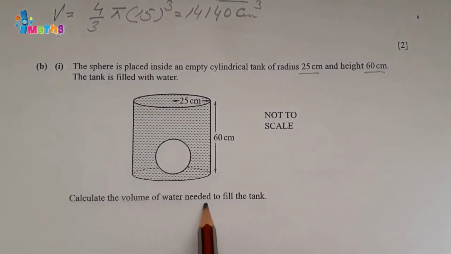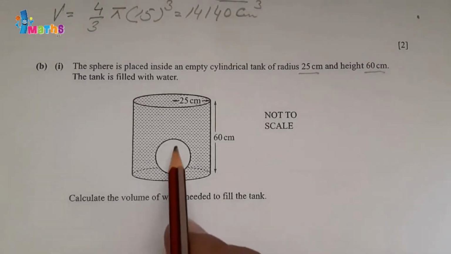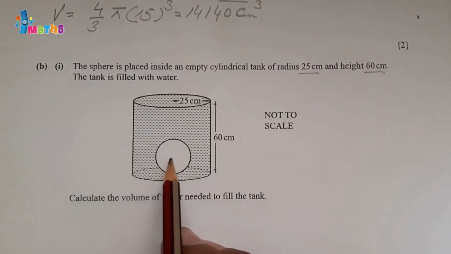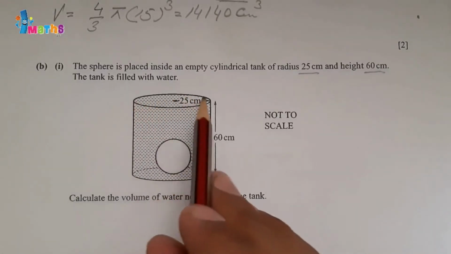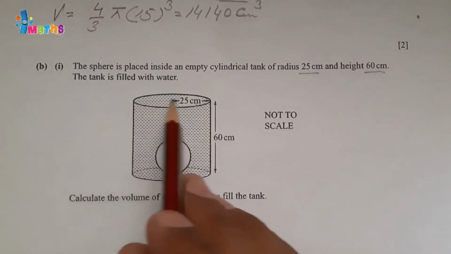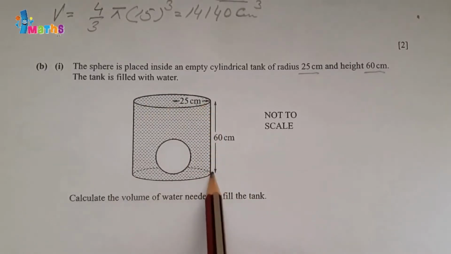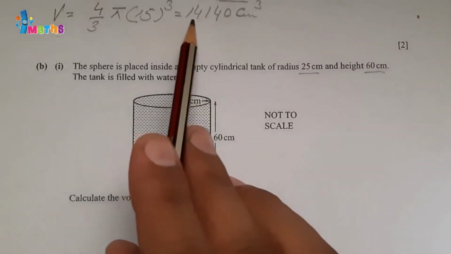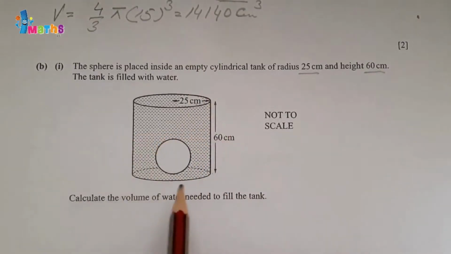Calculate the volume of water needed to fill the tank. The sphere will not allow water to occupy space, so we'll have to find the volume of this cylinder with radius 25, height 60, and subtract the volume of the sphere which we calculated earlier, 14140.